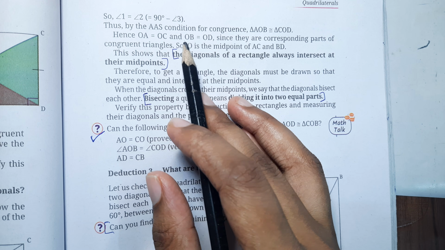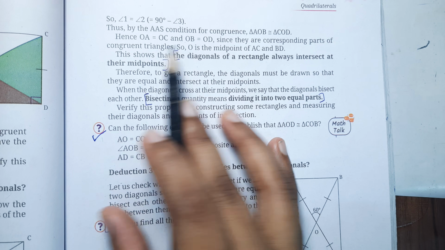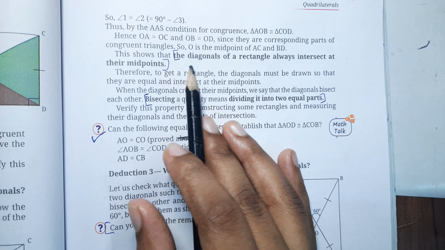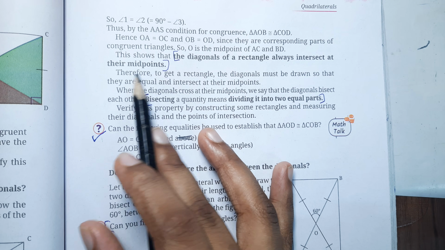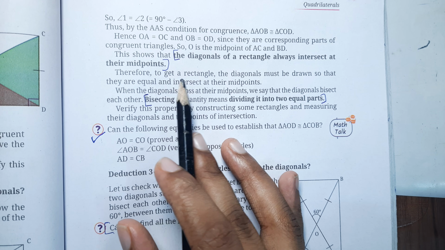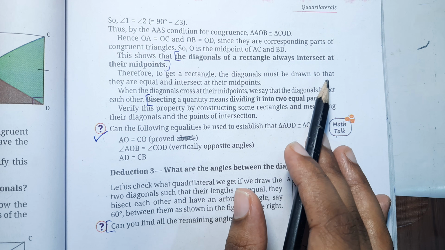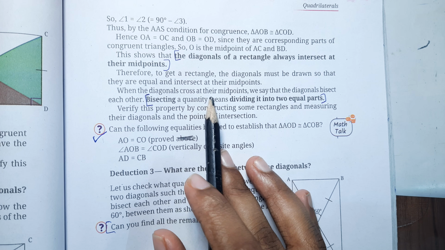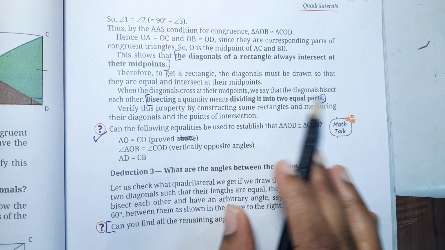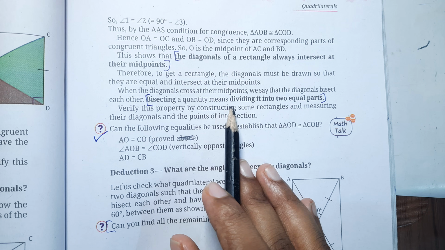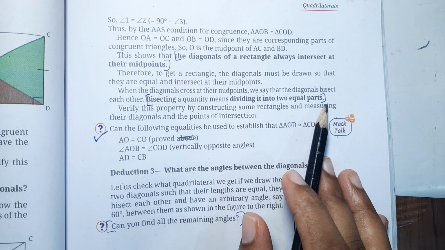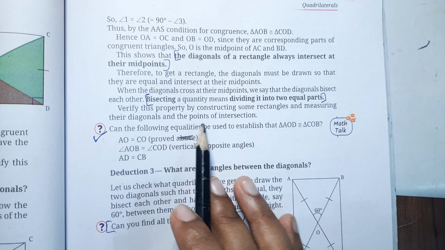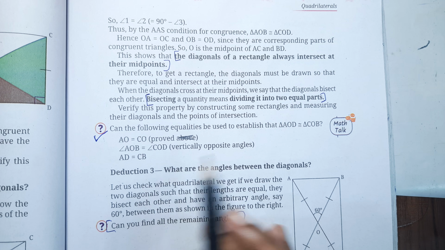Hence OA is equal to OC and OB is equal to OD, since they are corresponding parts of the congruent triangles. So O is the midpoint of AC and BD. This shows that the diagonals of a rectangle always intersect at their midpoints. Therefore, to get a rectangle, the diagonals must be drawn so that they are equal and intersect at their midpoint. When the diagonals cross at their midpoint, we say that the diagonals bisect each other. Bisecting a quantity means dividing it into two equal parts. You will verify this property by constructing some rectangles and measuring the diagonals and points of intersection. That we will do in the next class.